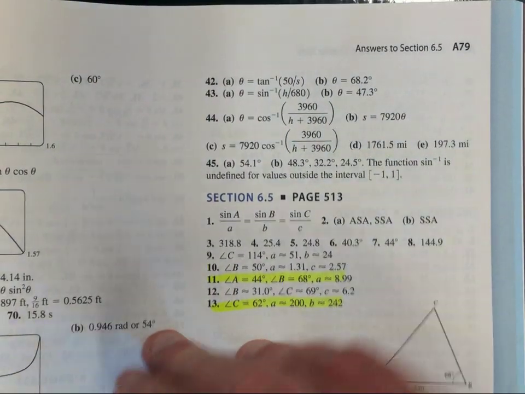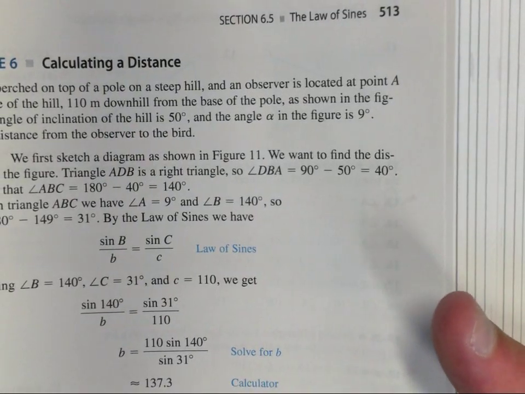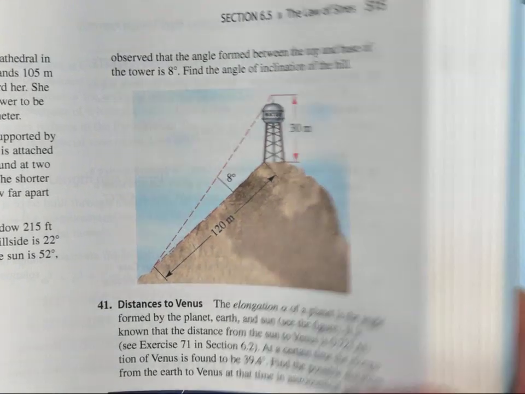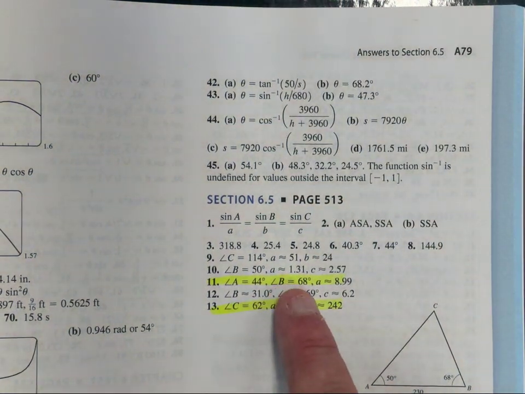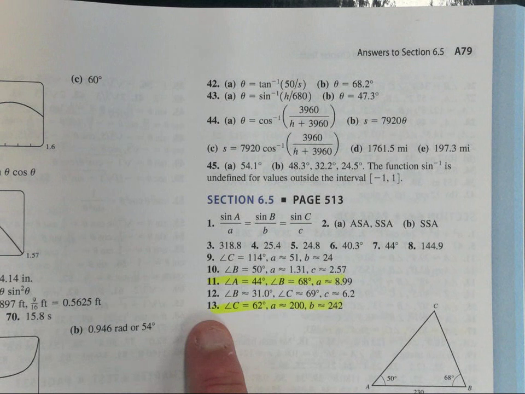Let's look here. Page 513. Let's read the directions. It says, solve the triangle using law of sines. Well, it didn't tell you, did it? Okay. All right. So you might have got some decimals for your angles. I'm okay with it. Is your answer around that? Then we're taking it.